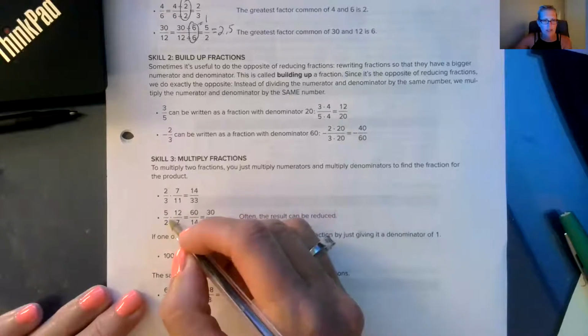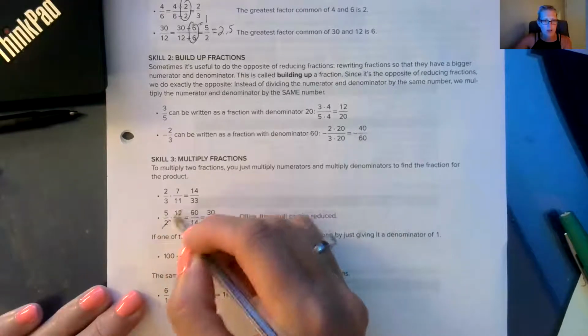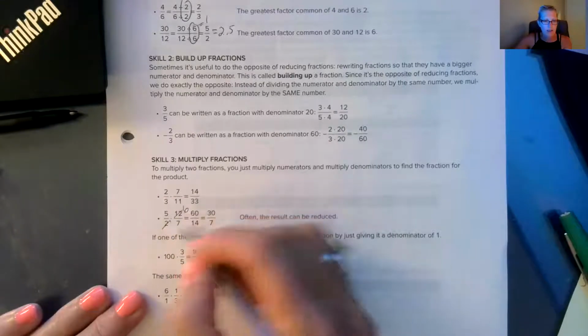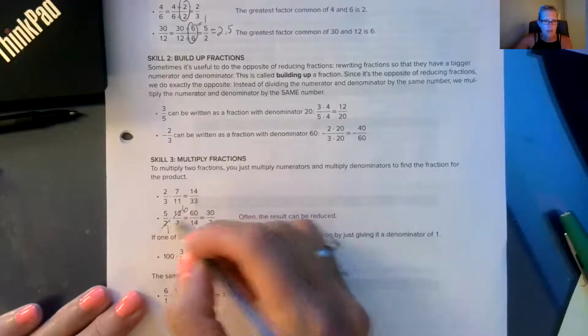And you can also see that 2 goes into 12 6 times. So 5 times 6 is 30. And 1 times 7 is 7.